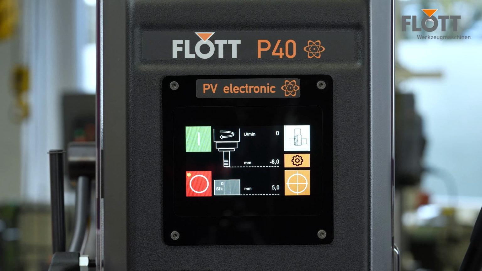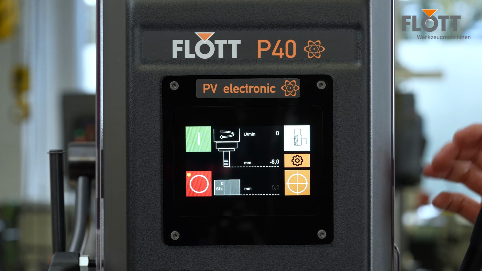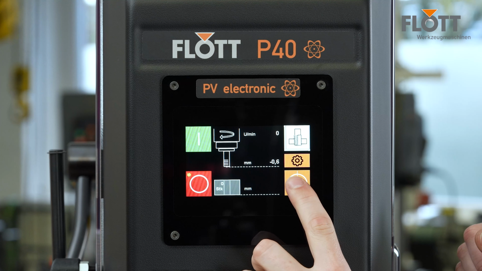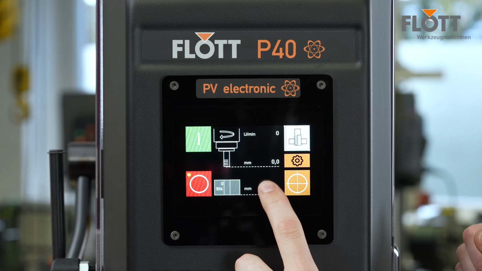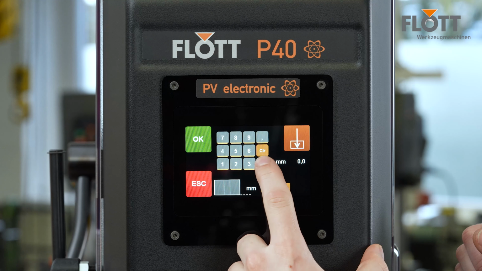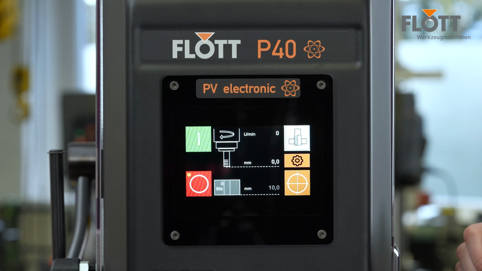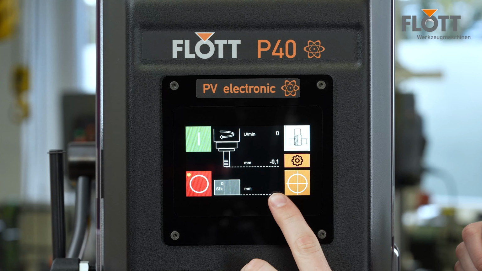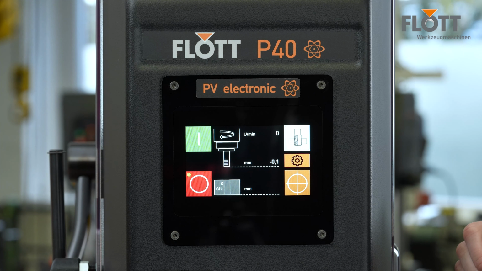The threading mode can also be programmed very easily. Initially, you need to set the reference point here as well. After that, you can simply enter the desired threading depth. Input it. Now, the machine automatically reverses direction upon reaching the target threading depth and starts the retraction and exit from the threaded hole automatically.